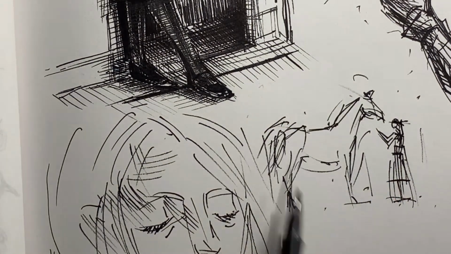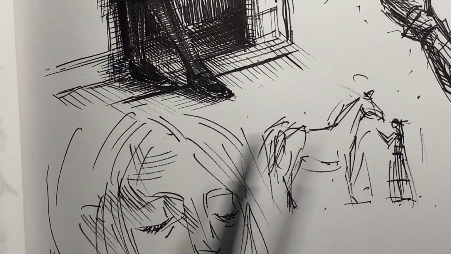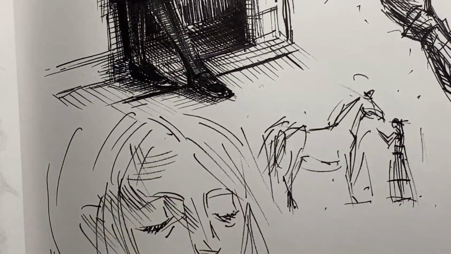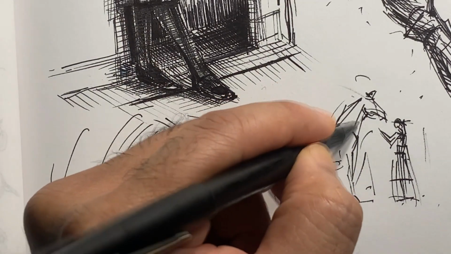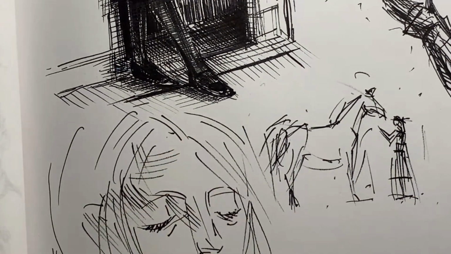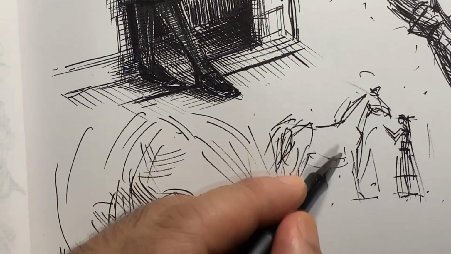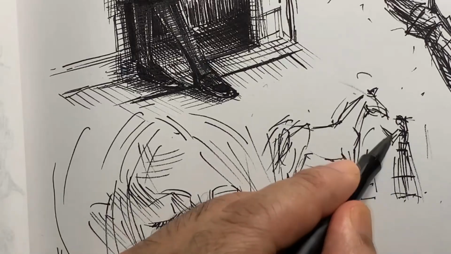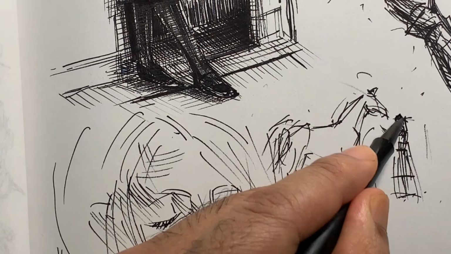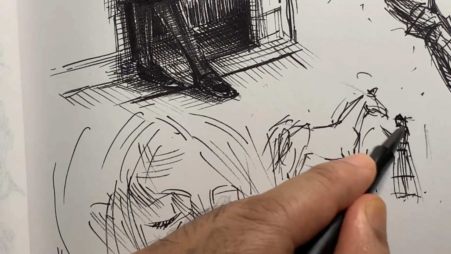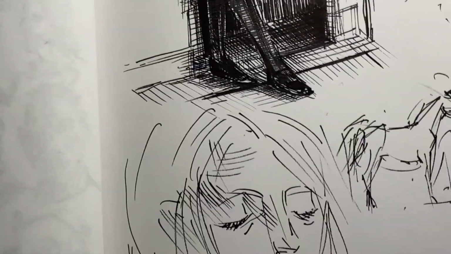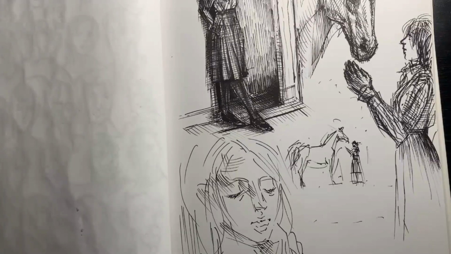The idea is to get the mood and also get the reference, like the scale of it, the proportion of it. And then you can always detail it, because part of it is also the color of the horse. So yeah, the main thing is to get the silhouette. Alright, so that's not too bad.